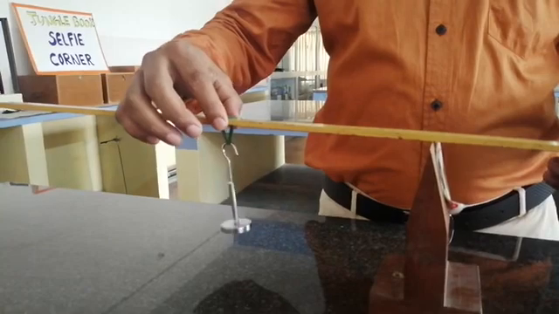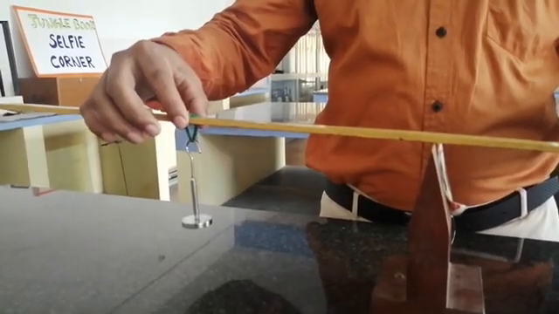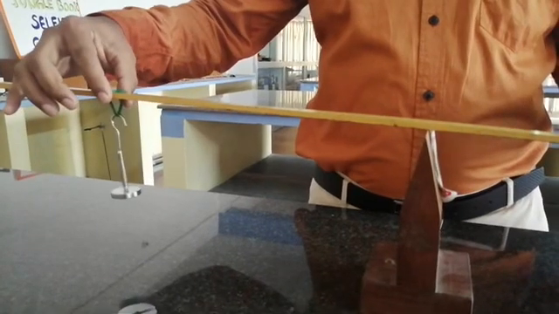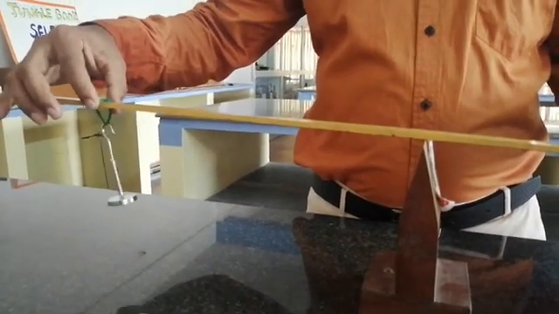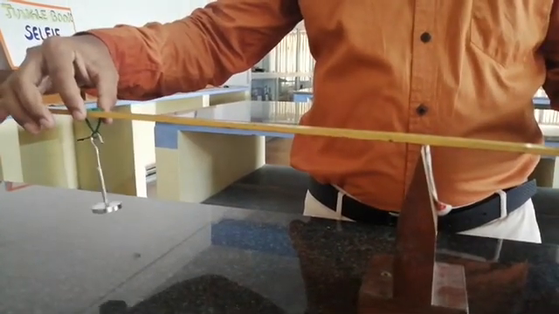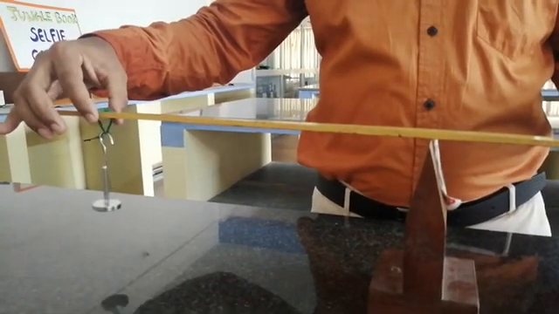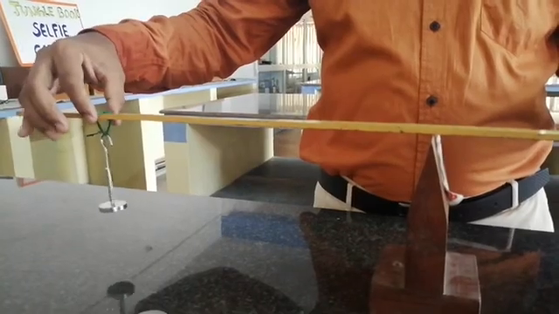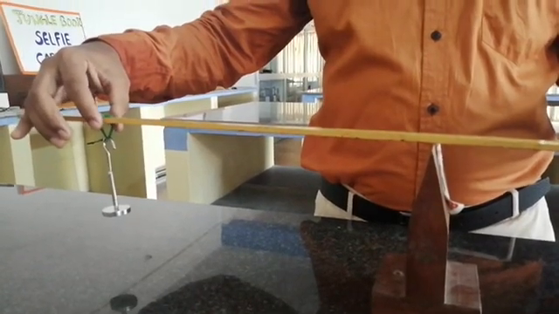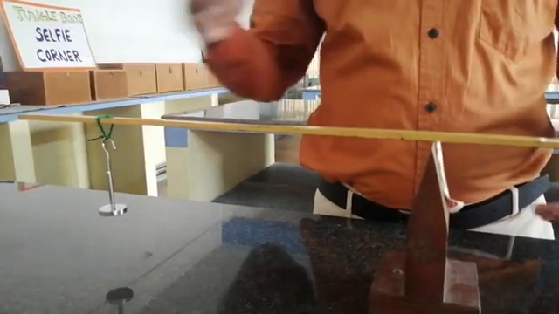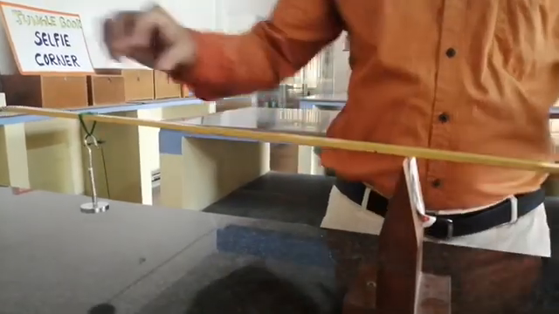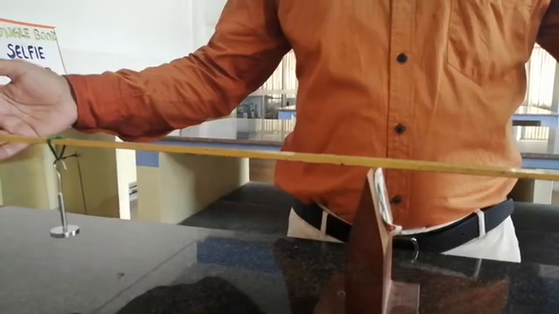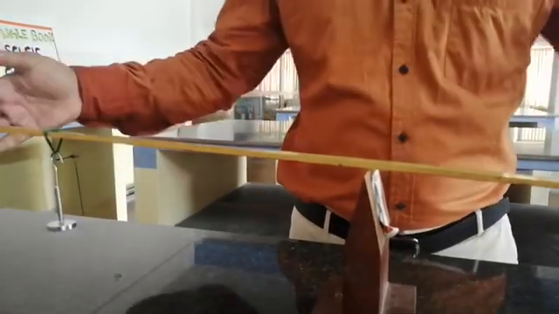By changing this distance slowly, change the distance in such a way that at one point the entire system will be balanced. Yes, it is balanced over here. Okay, this is my balanced point.